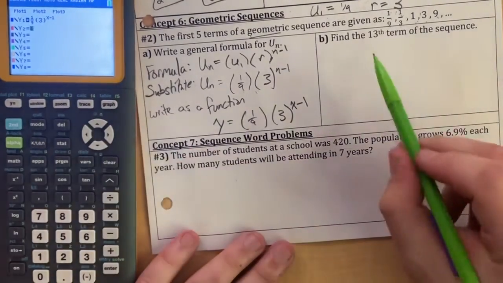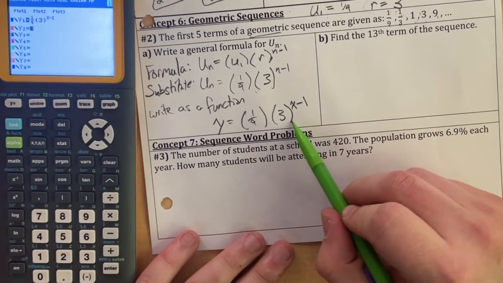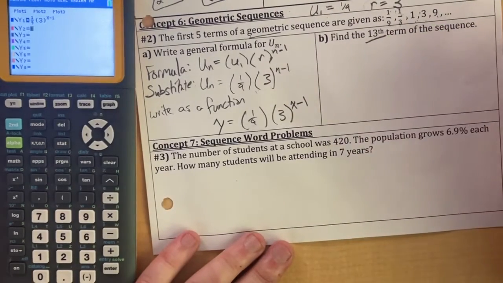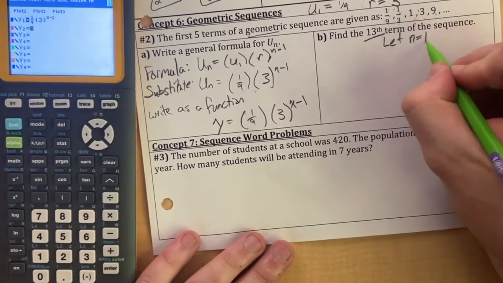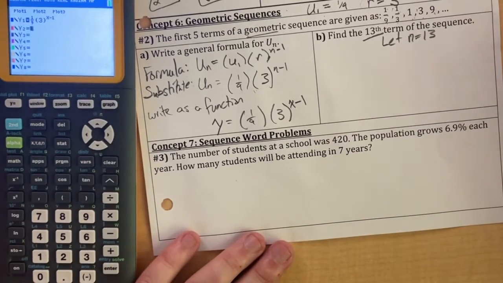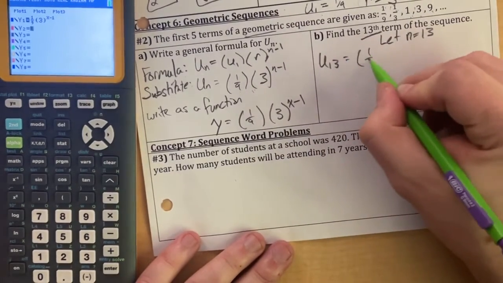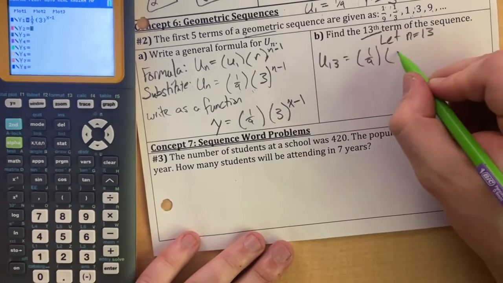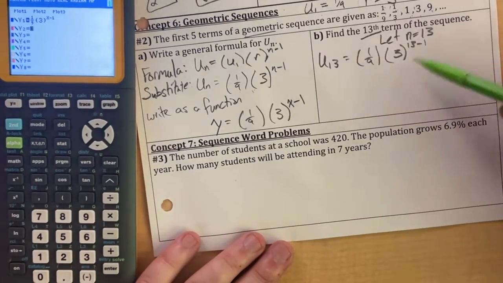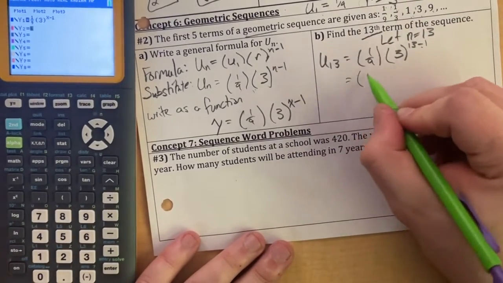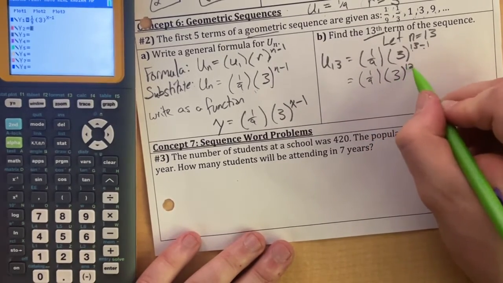The reason why I'm doing this is because I can plug in my value for my variable. So again, when it says find the 13th term, that just means let n or x equal 13. So it looks something like this. I'd say u sub 13 is equal to 1 over 9 times 3 to the power of 13 minus 1. Make sure you work in the exponent first, so that's going to be equal to 1 over 9 times 3 to the power of 13 minus 1, which is 12.